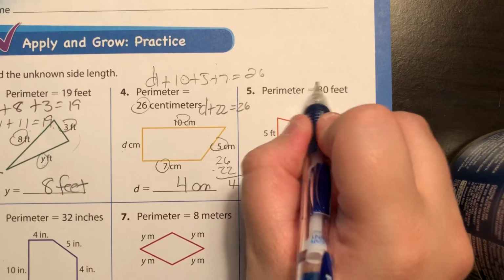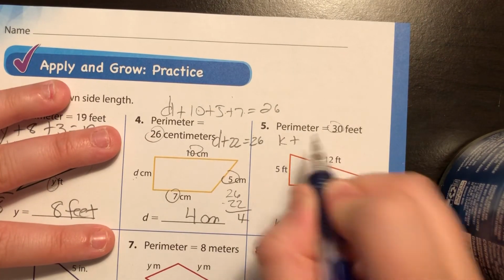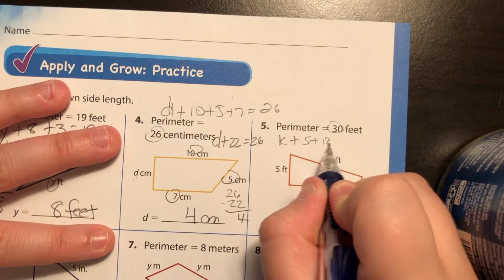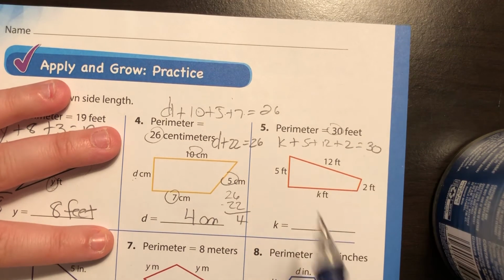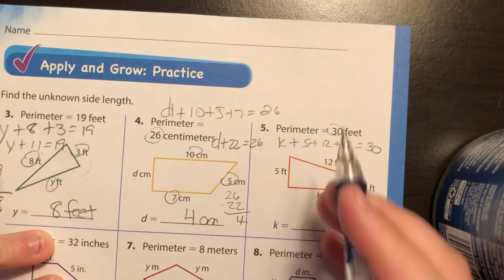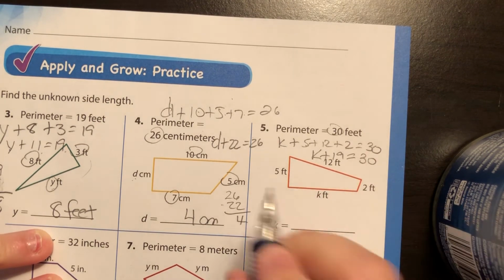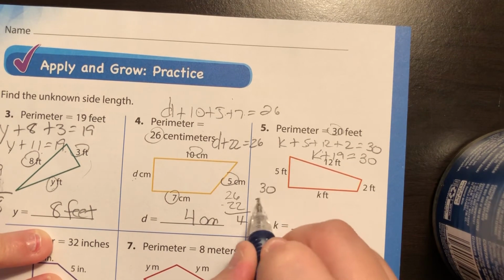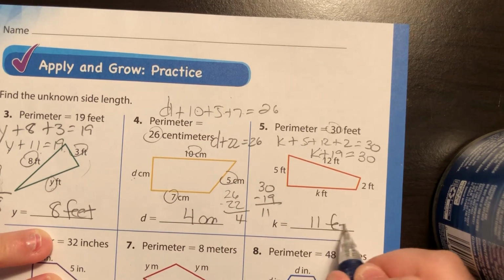All right, next one, 30. See, all these processes are very similar to each other. K plus 5 plus 12 plus 2 has to equal 30. Add the numbers that you do know. So 5 plus 12 is 17, 17 and 2 is 19. So K plus 19 equals 30. To find K, inverse operation, that means subtract, and you're left with 11. K equals 11 feet.